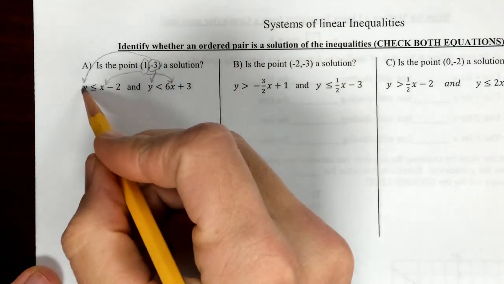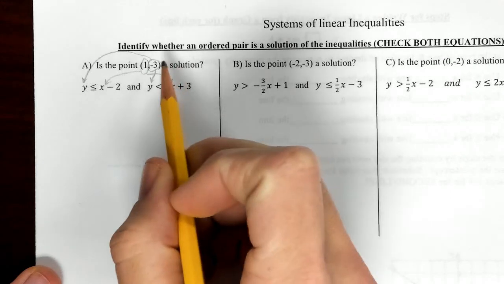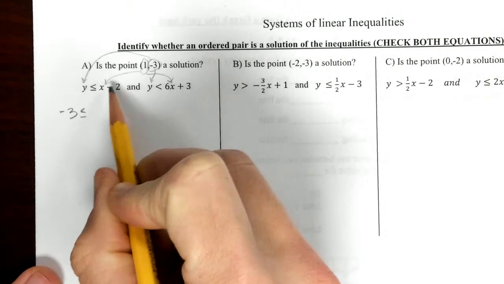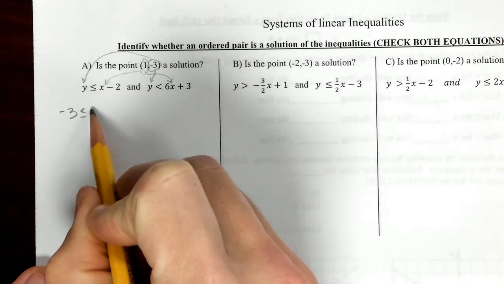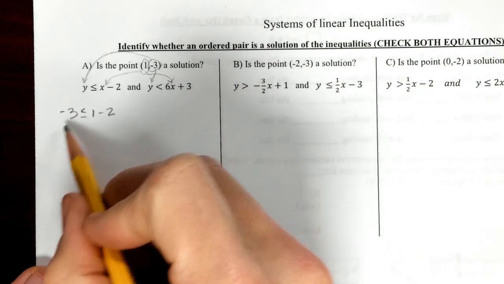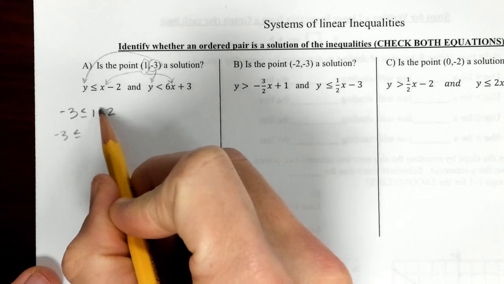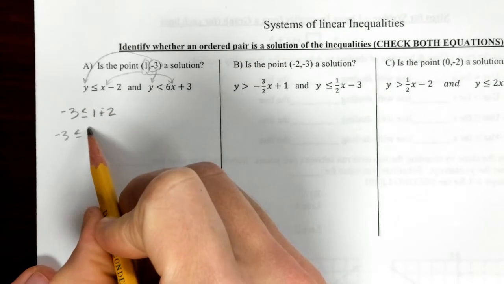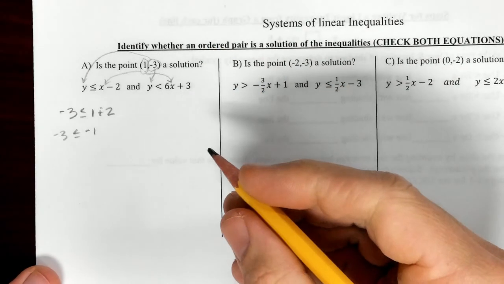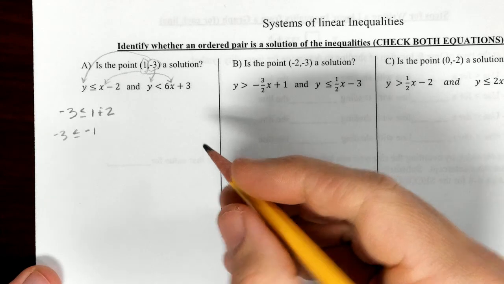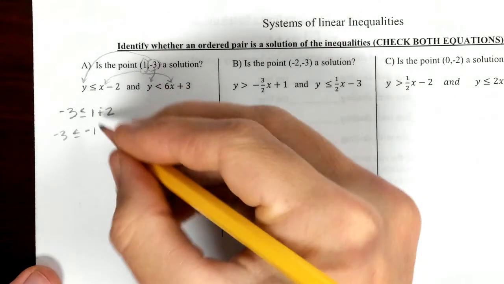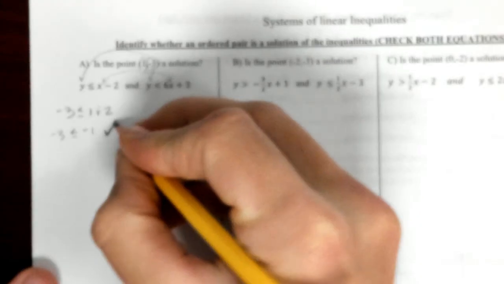So here we go. I'm replacing the y with what y is equal to, which is -3. So -3 is less than or equal to x, which in this case is 1, minus 2. So -3 is less than or equal to 1 plus -2, which is -1. Is -3 less than or equal to -1? Yes, it is. So that is a true statement.